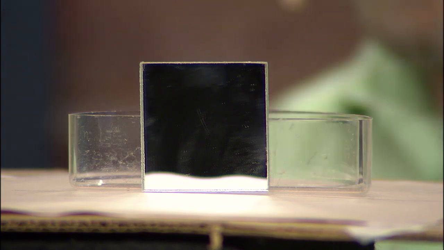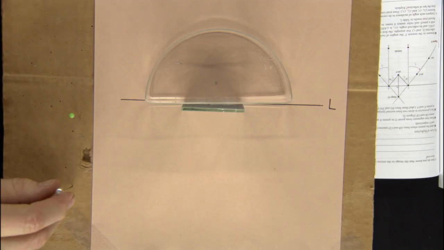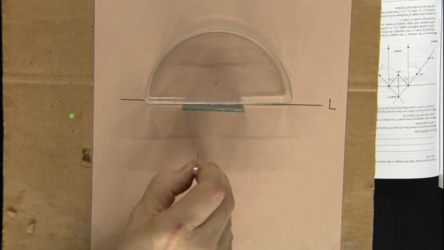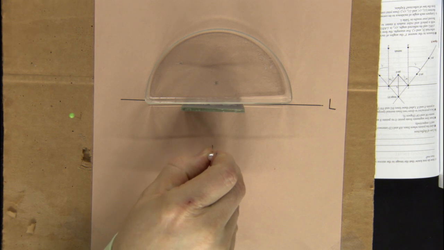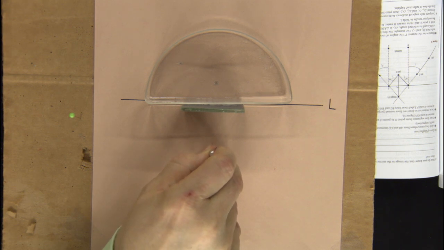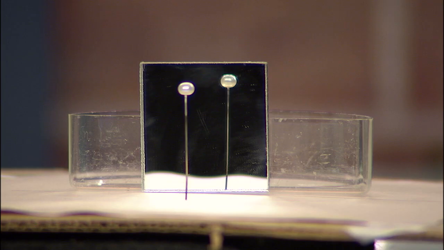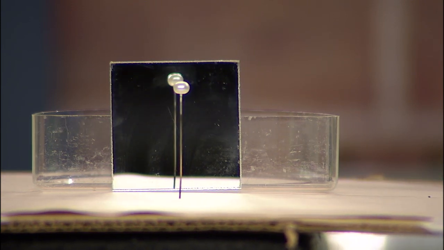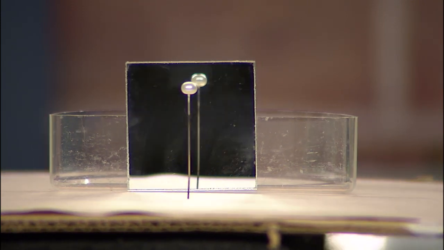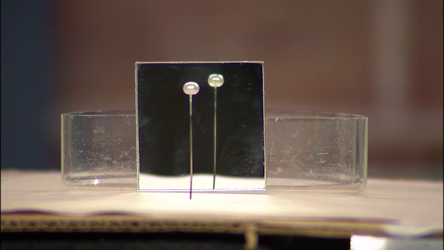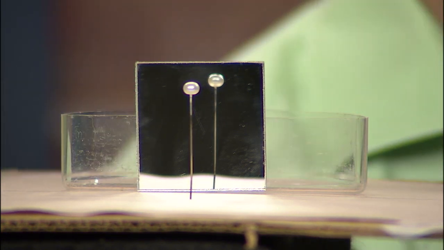Okay, now from overhead, what I'm going to do is put a pin. It says about 3 centimeters, so that's a little over an inch in front of the mirror. Now let's see what that looks like from our camera. Now you can see the pin and the image of the pin. Okay, now what is the next step?